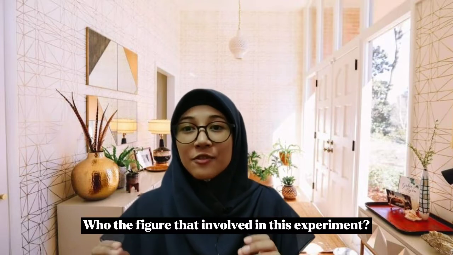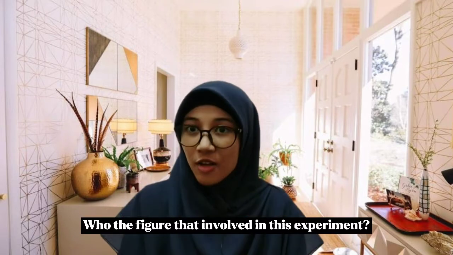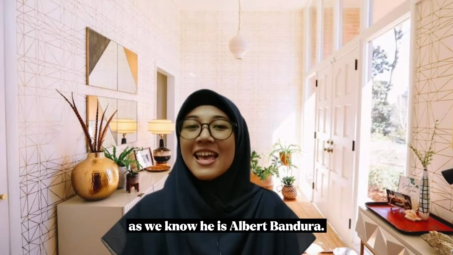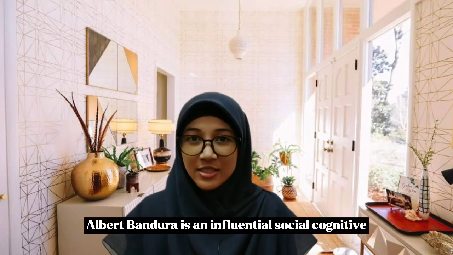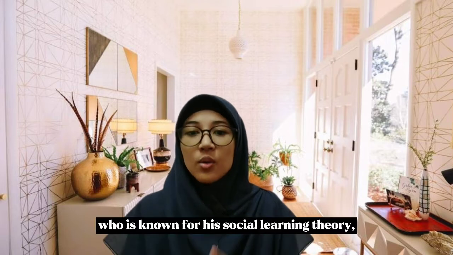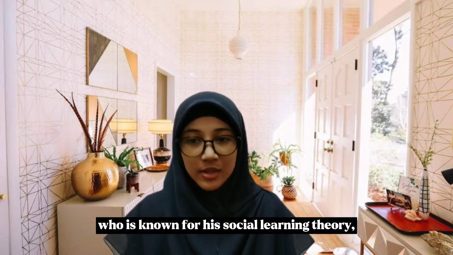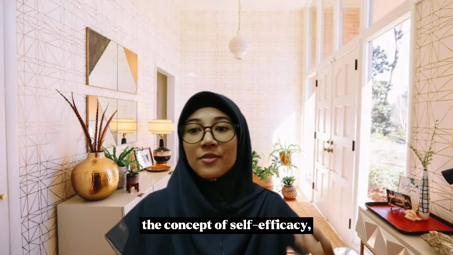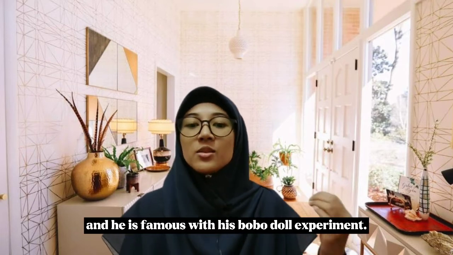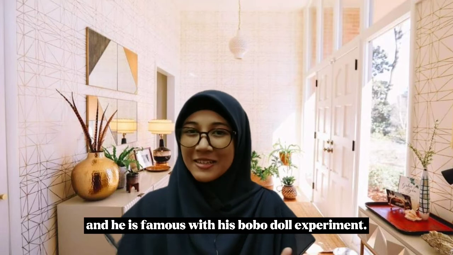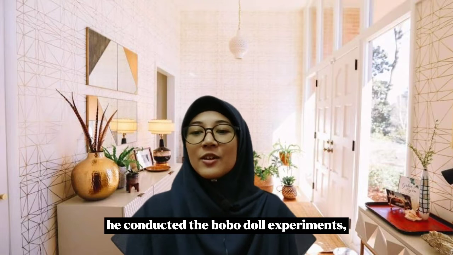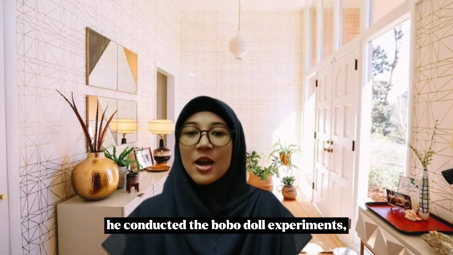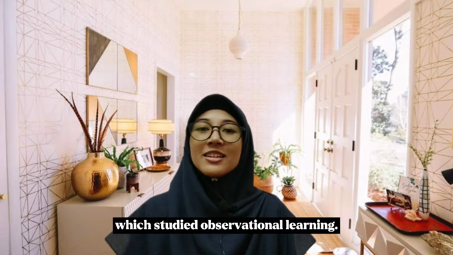Who is the figure involved in this experiment? As we know, he is Albert Bandura. Albert Bandura is an influential socio-cognitive psychologist who is known for his social learning theory, the concept of self-efficacy, and he is famous for his Bobo doll experiment. In 1961, he conducted the Bobo doll experiments, which studied observational learning.